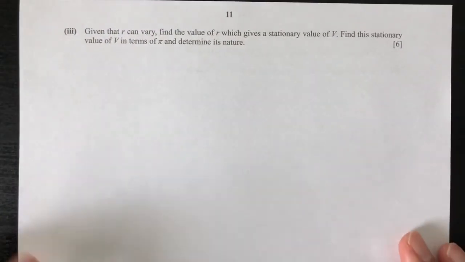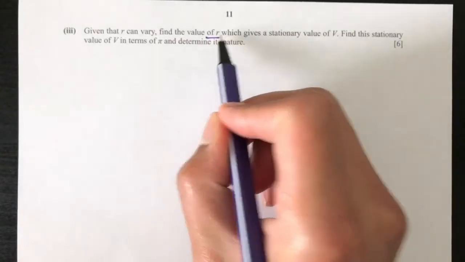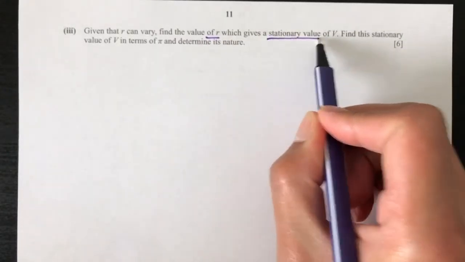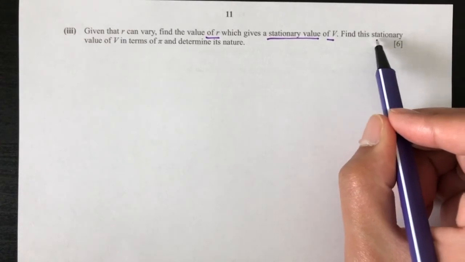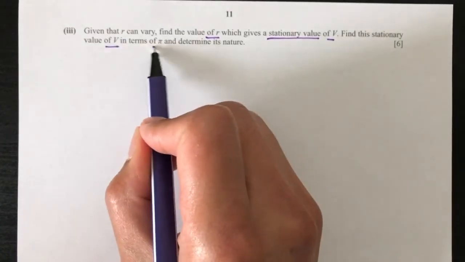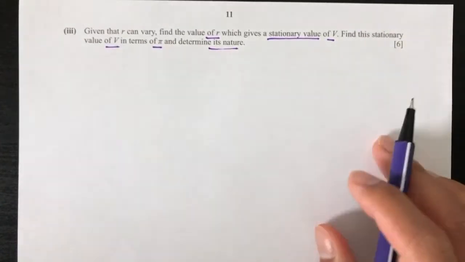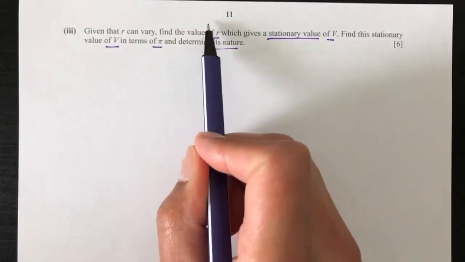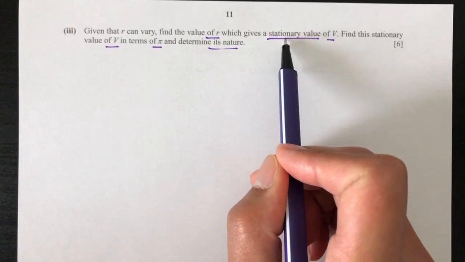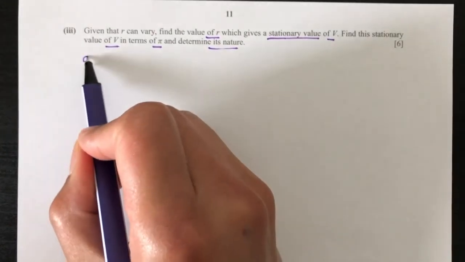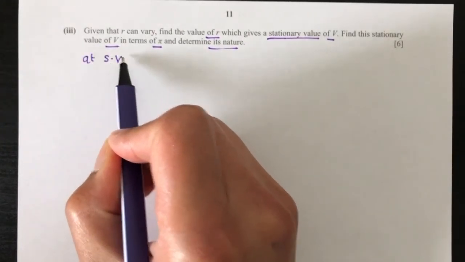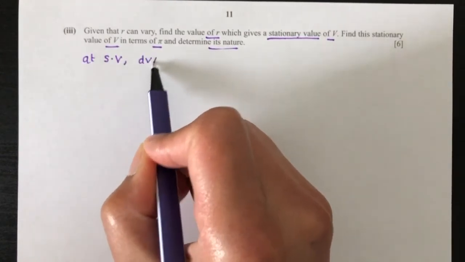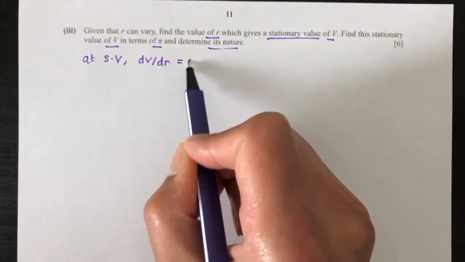It says that given that the value of r can vary, find the value of r which gives a stationary value of v. Find this stationary value of v in terms of pi and determine its nature. So there's a few things we need to do here. First, we have to find the value of r which gives a stationary value of v. As you know, at stationary value of v, dv by dr is equal to 0.